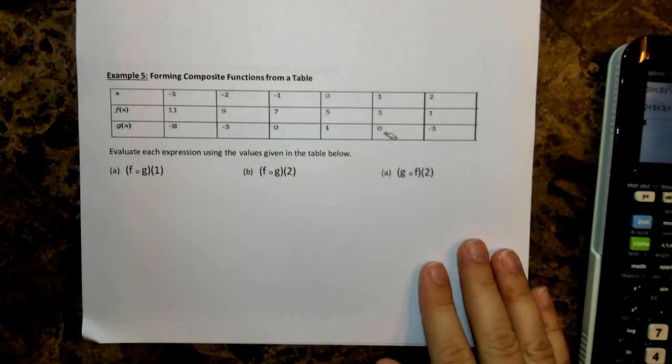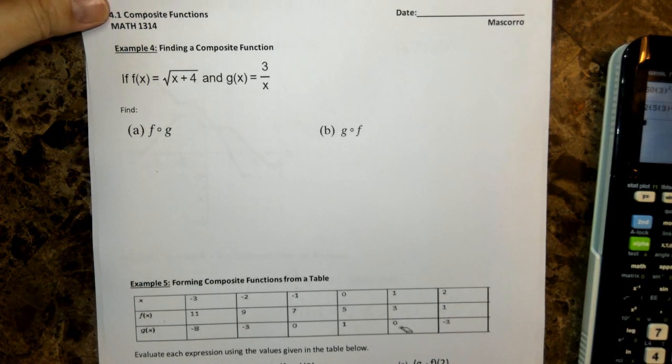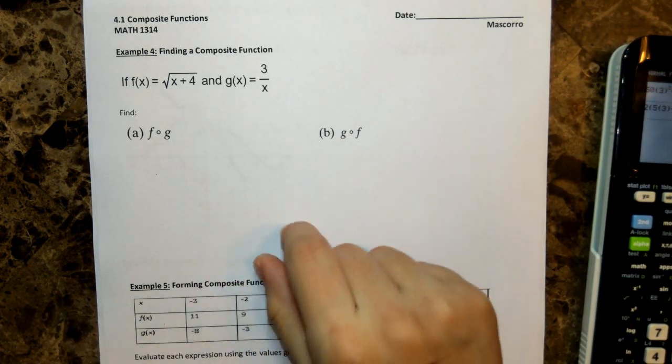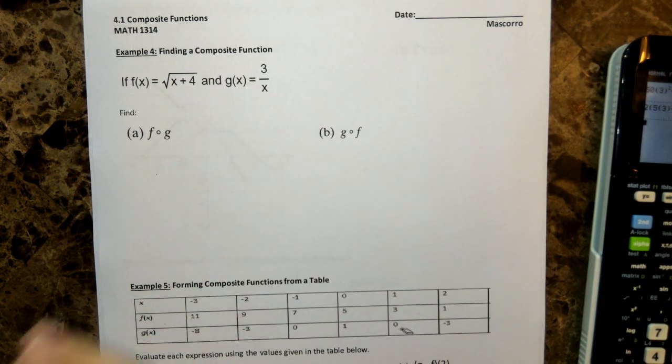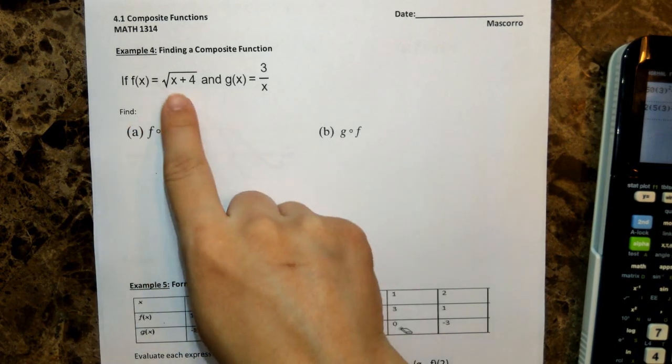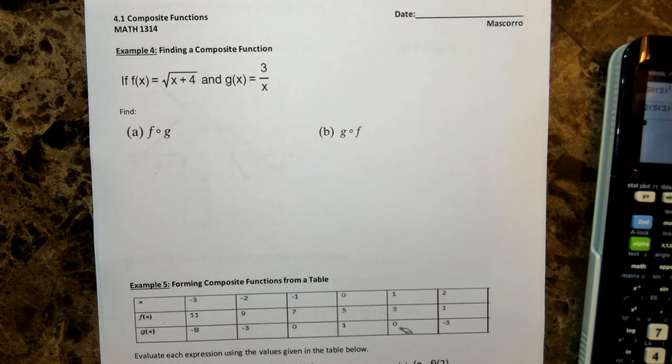All right, moving on. Example number 4. It's the same process. I took this one directly from your MyMathLab homework, so most of you might have the same exact problem. If not, almost identical, just maybe different numbers, but pretty similar.